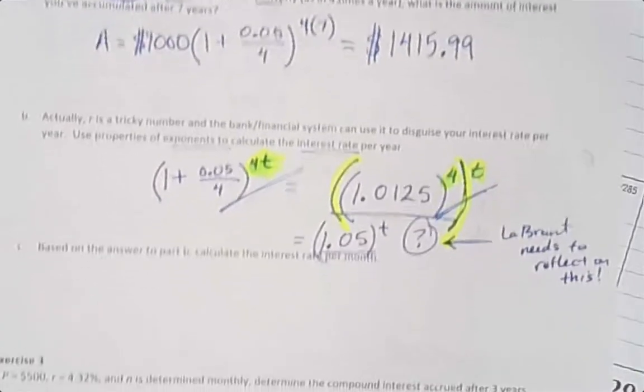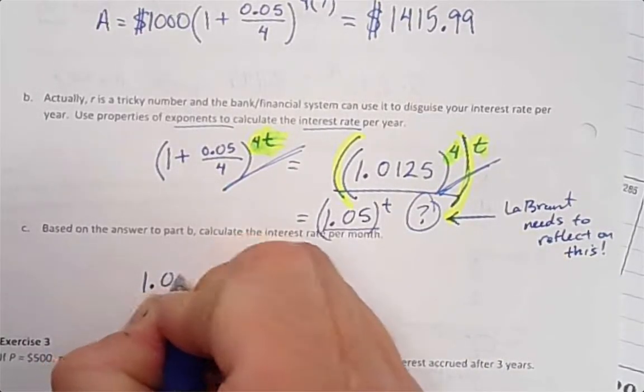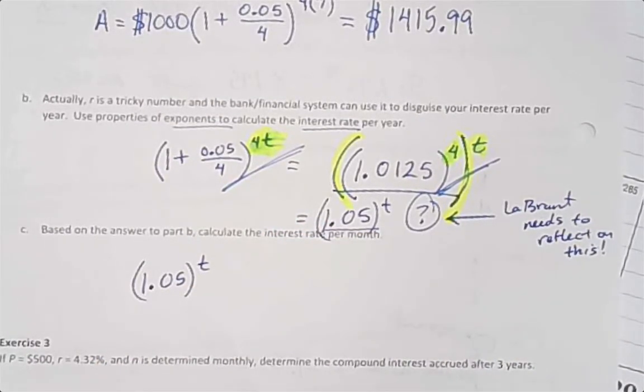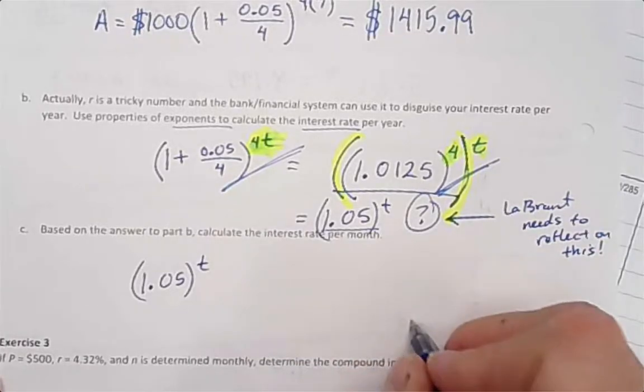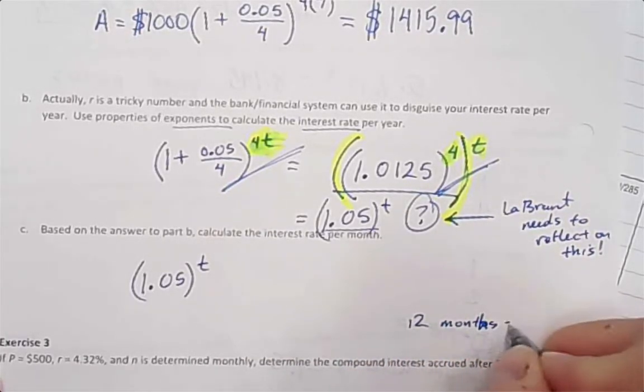Okay. Based on your answer to part B, calculate the interest rate per month. So if this is the interest rate per year, then in order to calculate the interest rate per month, I need to know how this works on a month-to-month basis. There are 12 months in 1 year.